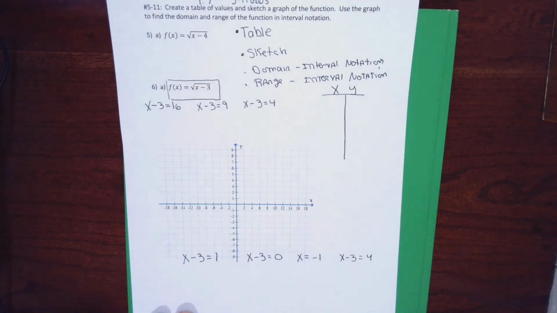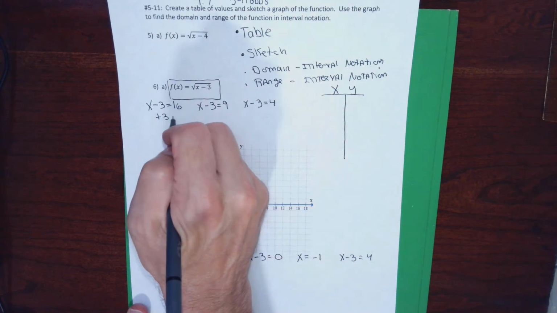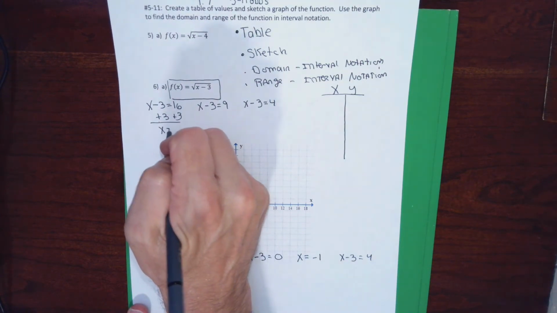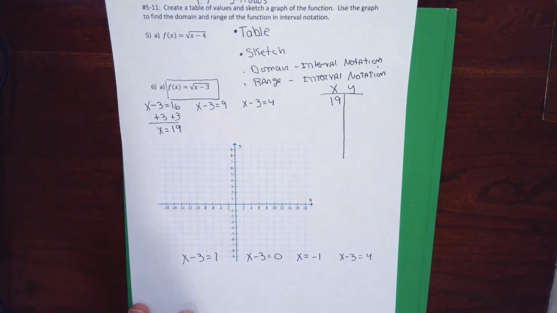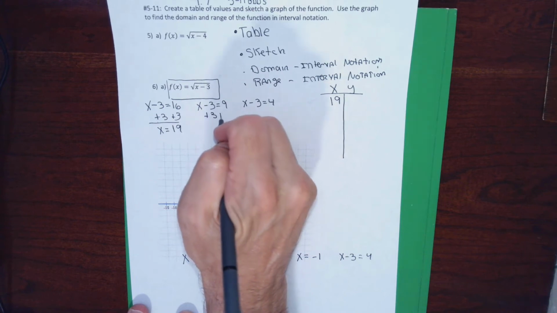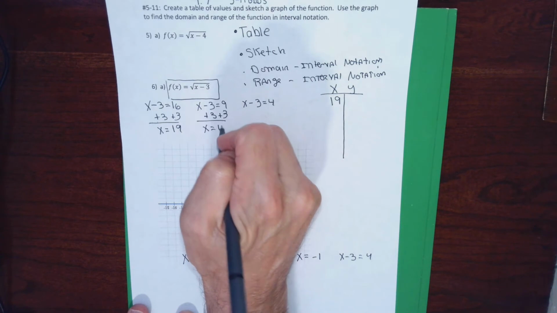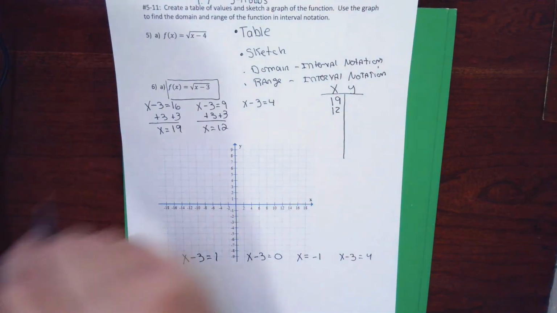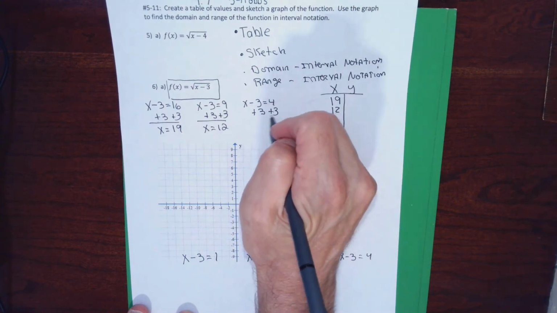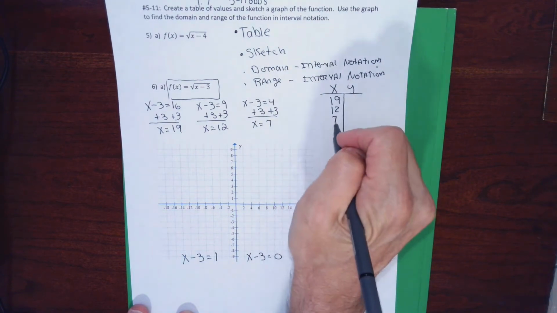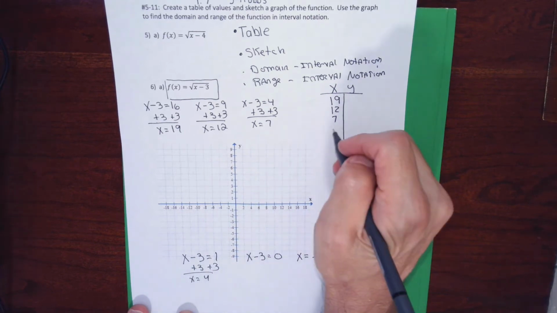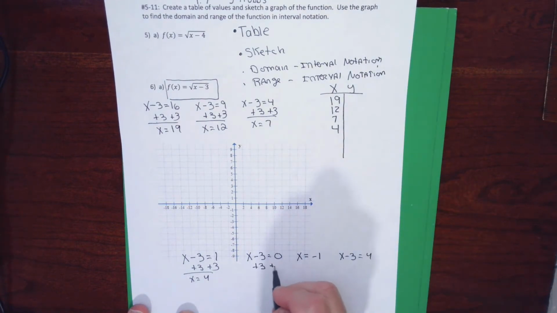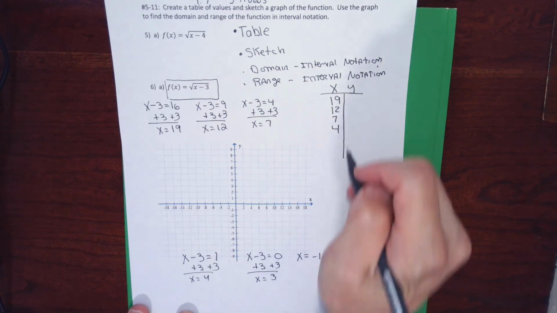Solve each one of these, take each one of these numbers and throw them in my x column. Those are the numbers I'm going to use to find y's. They're going to make me get a good graph. So the first bit of work: when I set x minus 3 equal to 16 and add 3 to both sides, I'm going to get 19 in my x column. When I set x minus 3 equal to 9, I add 3 to both sides and get x equal to 12. When I set x minus 3 equal to 4, I add 3 to both sides and get x equal to 7. When I set x minus 3 equal to 1, I add 3 to both sides and get x equal to 4 for my x column. Setting x minus 3 equal to 0, I get x equals 3 for my x column.